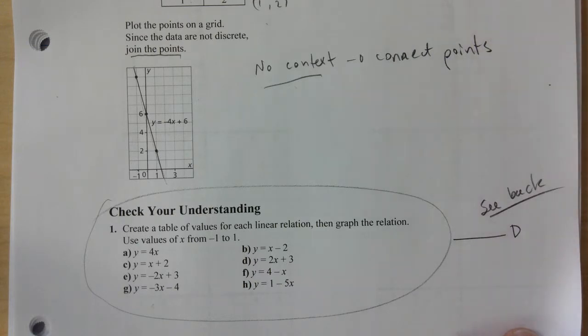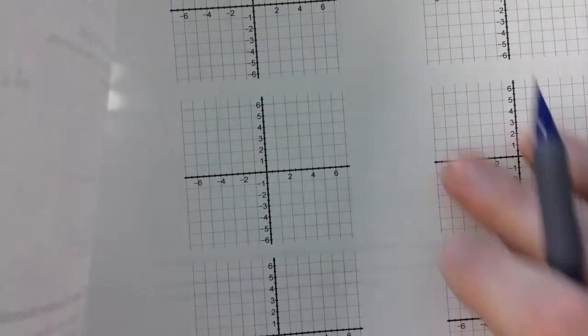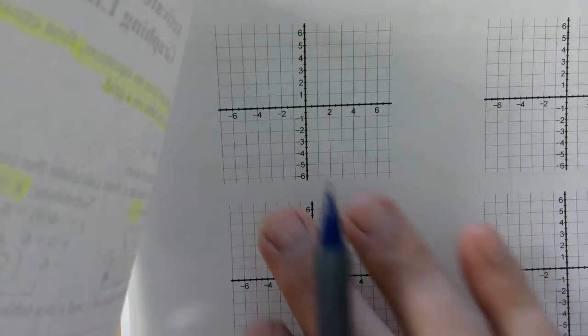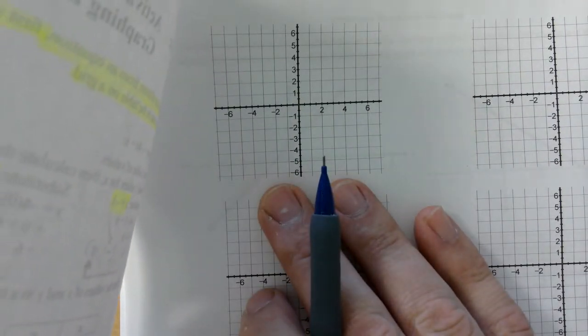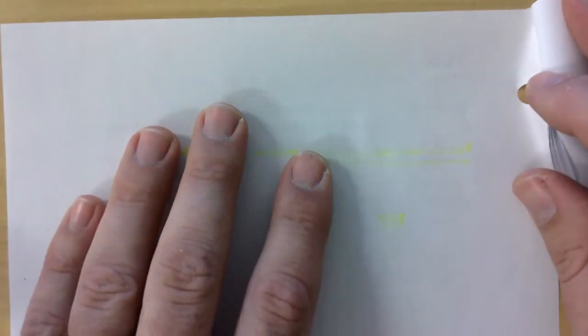So we're going to have to flip back and forth, unfortunately, but we're going to do each one individually. And these grids are provided to you on the back side to actually graph, okay? I think you should be able to use this blank page before it, right here, to create your table of values, and then you transfer it over to the graph, okay?